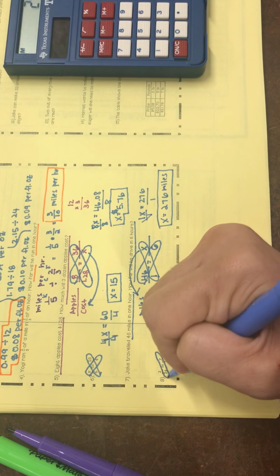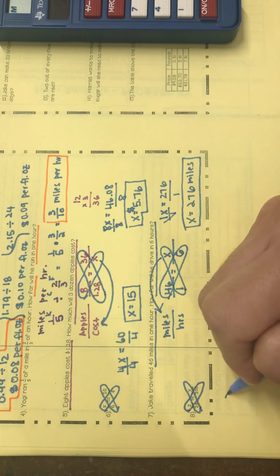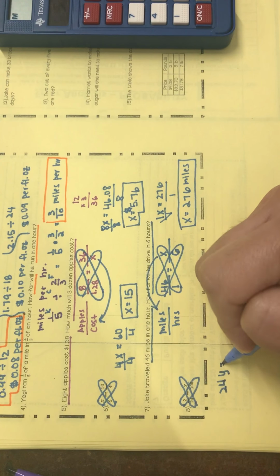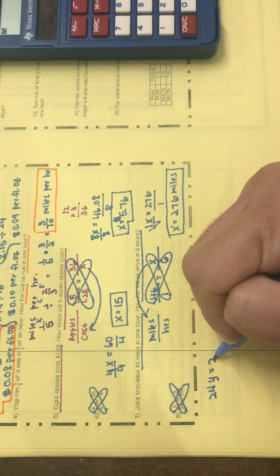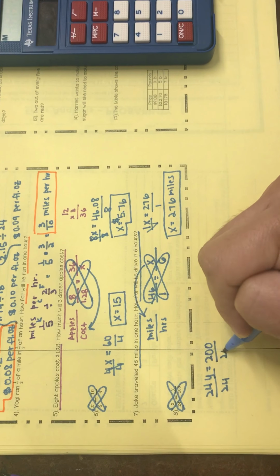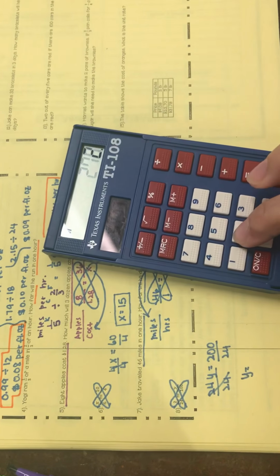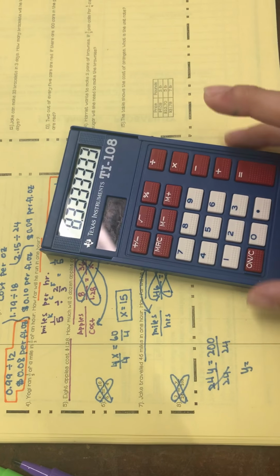Now number 8, again using cross products. So 24 times y is 24y. Set it equal to 2 times 100, which is 200. Divide both sides by 24. That cancels out. y is equal to, and when you do 200 divided by 24.